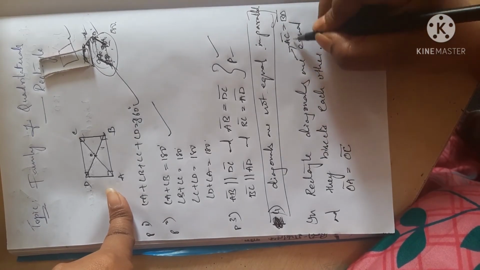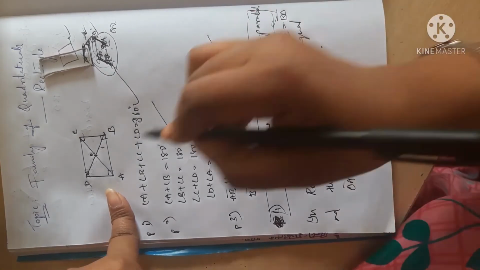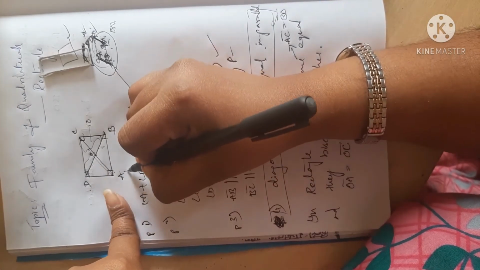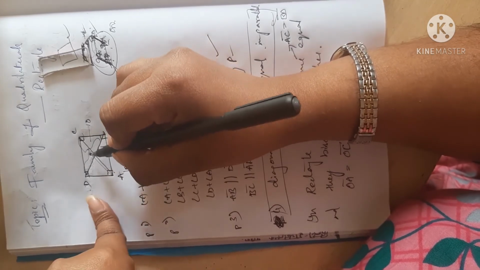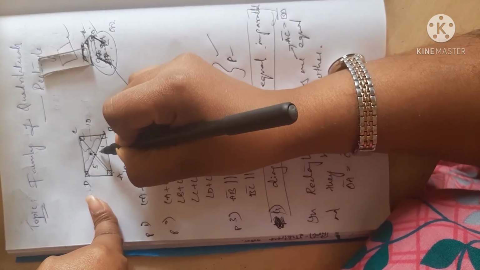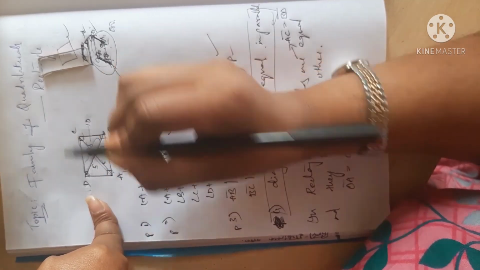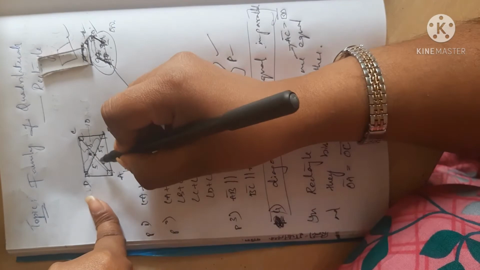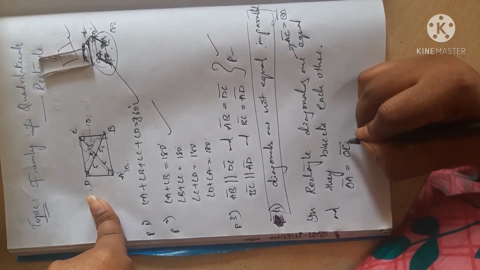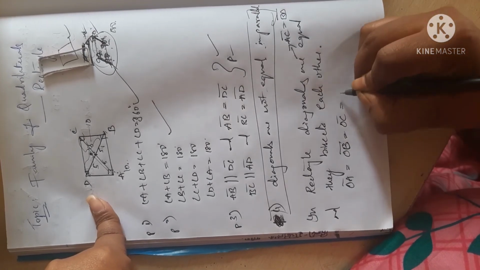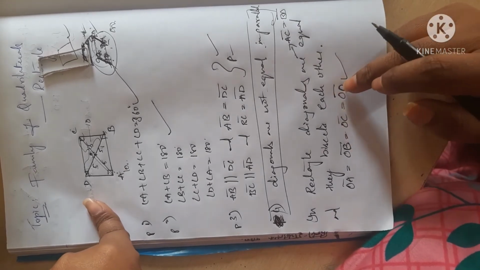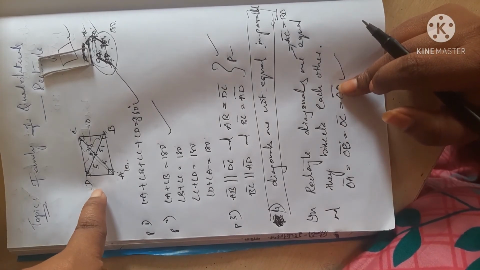Since AC and BD both diagonals are equal, for example, this one is 10 centimeters. Imagine 10 centimeters. The other, AC, is also 10 centimeters. Because they bisect, they intersect at their midpoints. It will be 5, this one will be 5, this will be 5, and this will be 5. Right? So OA is equal to OB is equal to OC is equal to OD. This is the extra property which a rectangle follows. Clear?